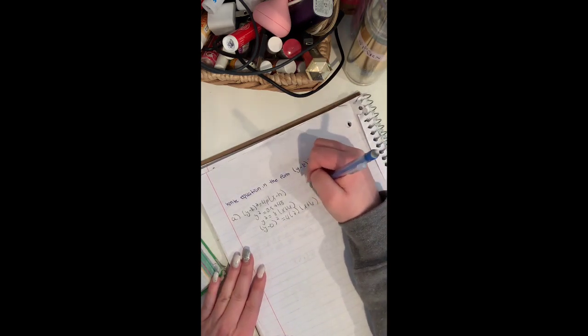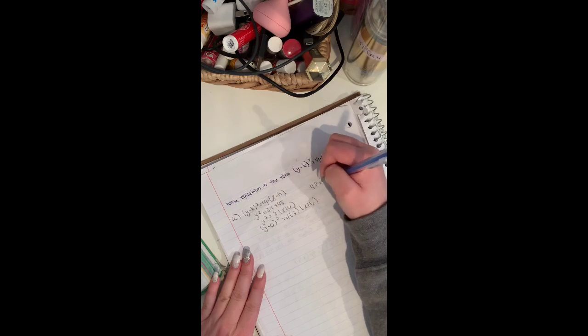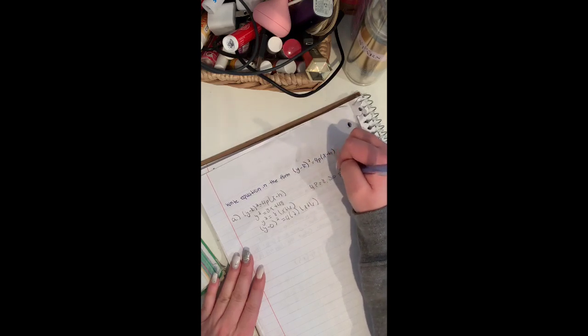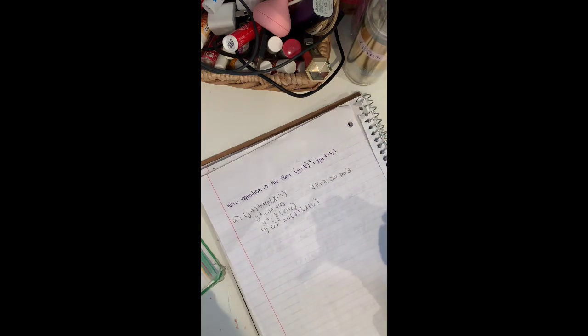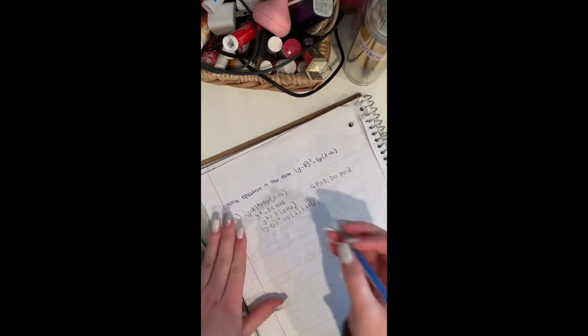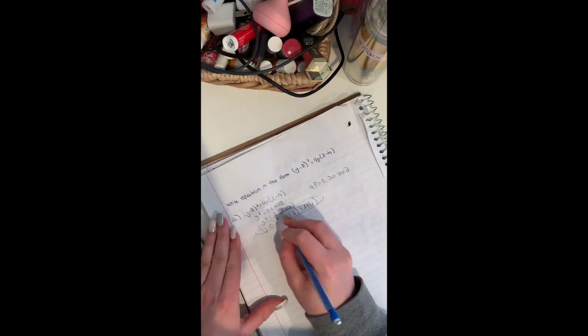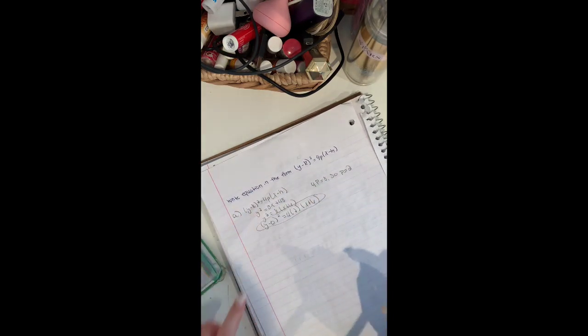So 4p equals 8, then p would equal 2. Now we have our standard form, which is this equation right here.